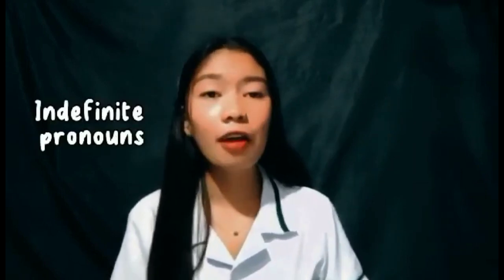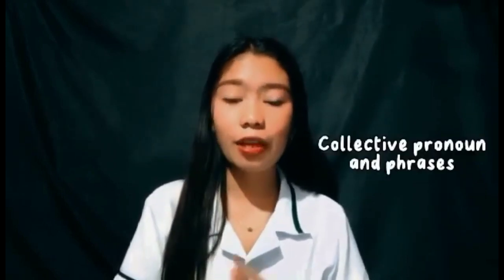Did you get it? But remember that English is a tricky language, and there are exceptions to this rule, especially with indefinite pronouns, collective nouns, and phrases that express a quantity. So always be on the lookout for these special cases.